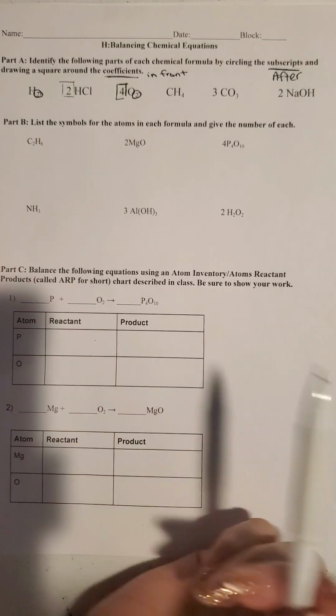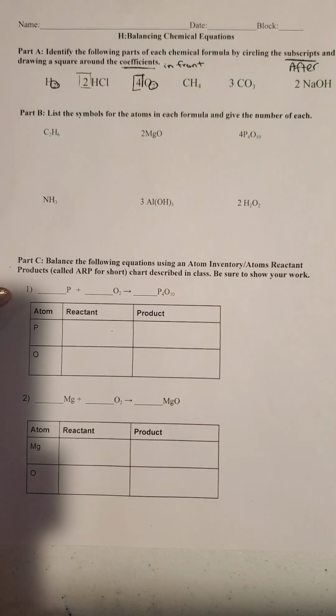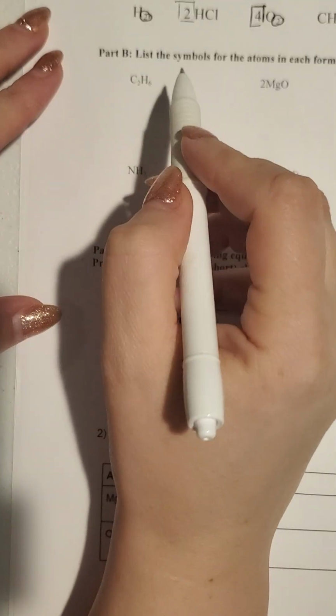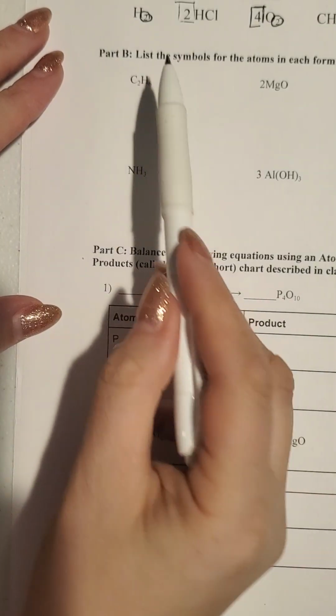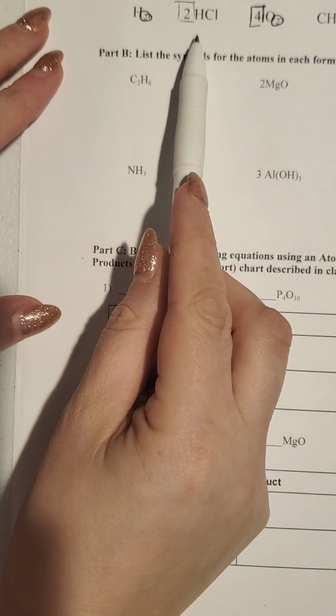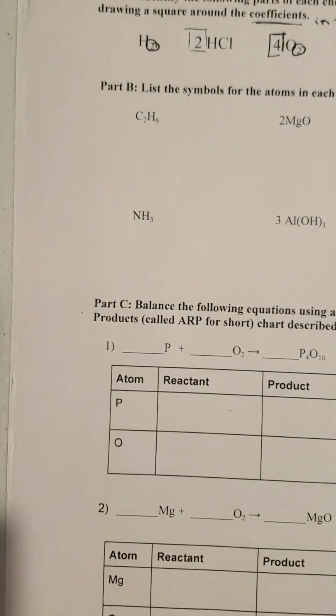All right, so on to part B. Coefficients and subscripts are different from each other. We're going to list out the elements. So a coefficient is distributed throughout everything. So the 2 in front, for example, would affect the H and the Cl. However, subscripts, that's not the case.